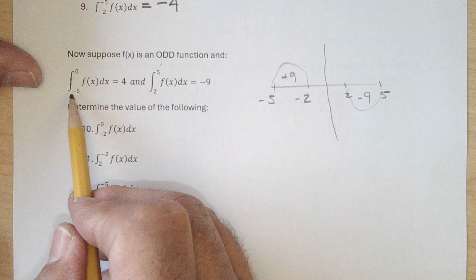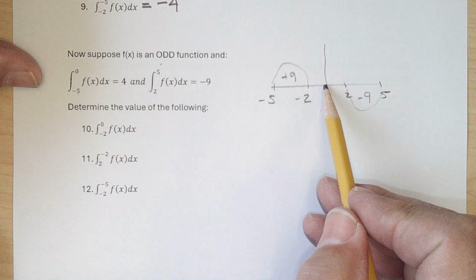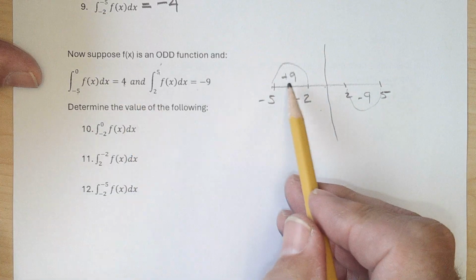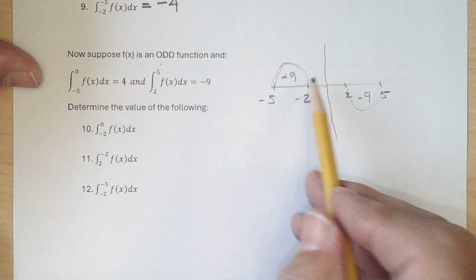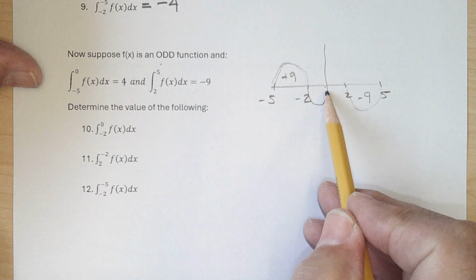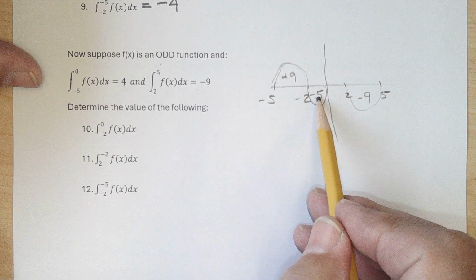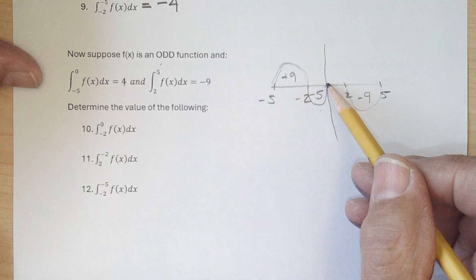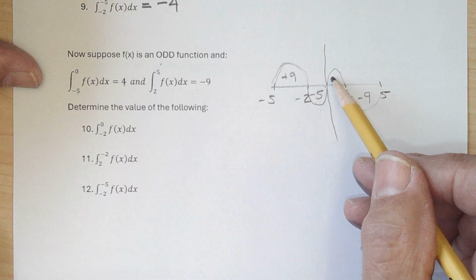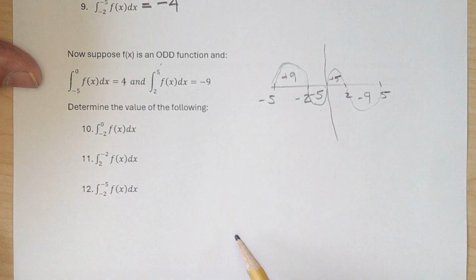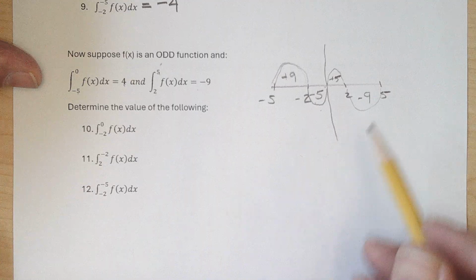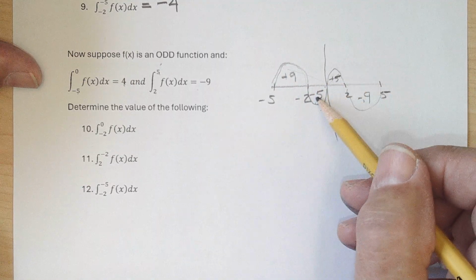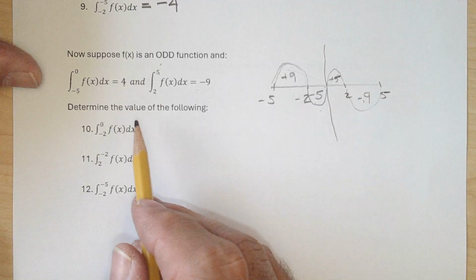And it says from minus 5 to 0 is 4. Well, if we have plus 9 already, this must be minus 5 to make 4. And if this is minus 5, since it's odd, it has to be plus 5 here. So opposite, across from the origin, point symmetry.